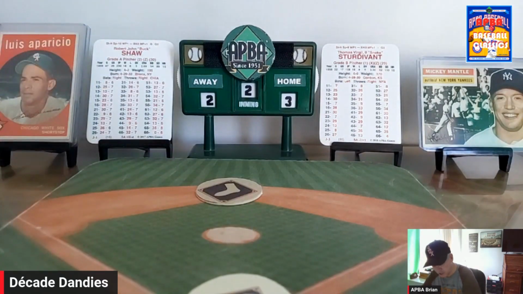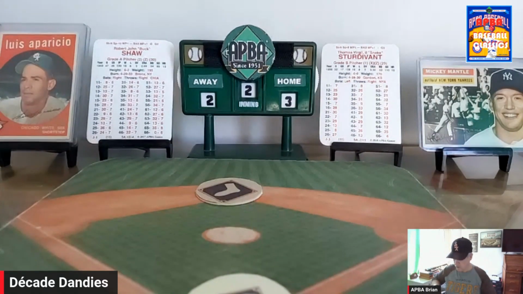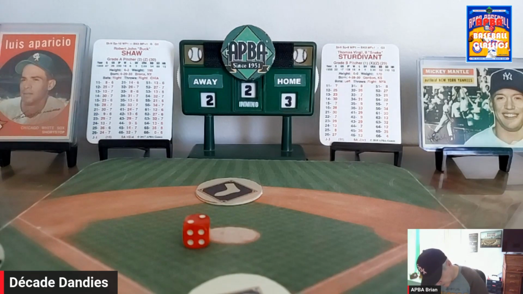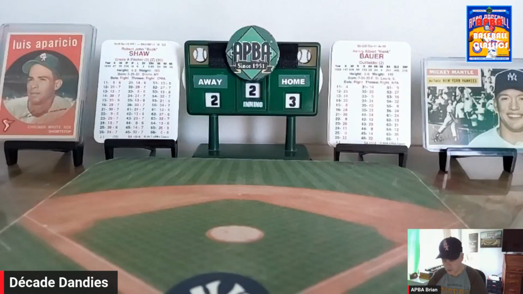There's a happy Bob Shaw. 2-6 is a ground out to shortstop to end the inning. But a successful inning for the White Sox. They get 3 hits and 2 runs. It's 3-2 Yankees. We're at the bottom of the order for the Yankee lineup. That's Bauer, Carey, and Sturdivant in the last of the second inning.